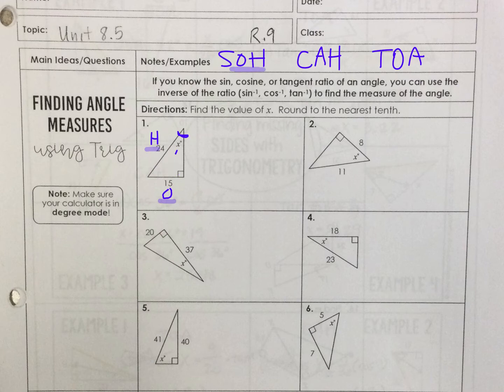So if I have an O and an H, I know I'm going to be dealing with sine. This time though I don't have an angle measure, it just says x. So I'm going to write the sine of x equals opposite, which happens to be 15, over H, which is 24. Now, I need to get the x by itself. To do that, I'm going to have to get rid of that sine.